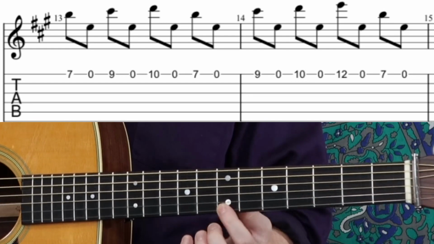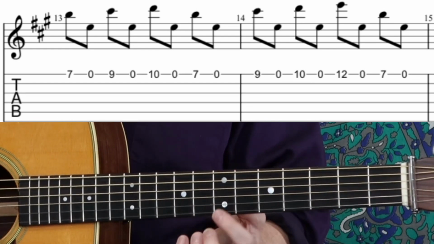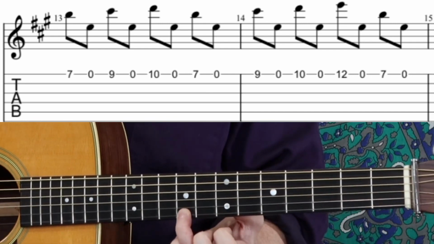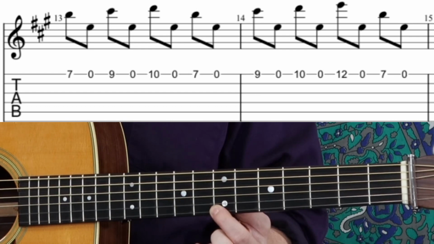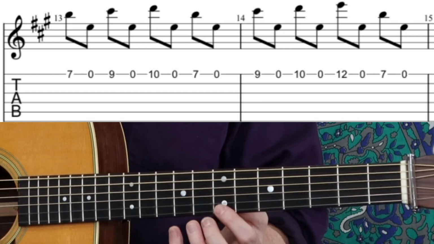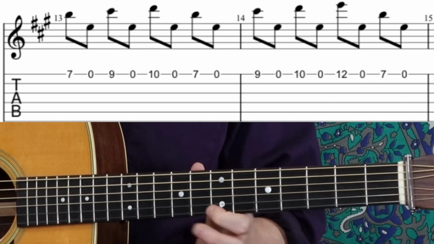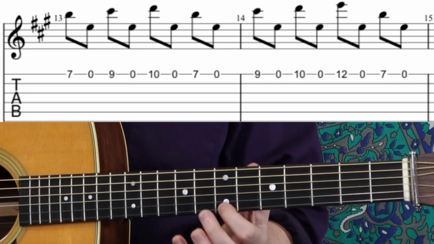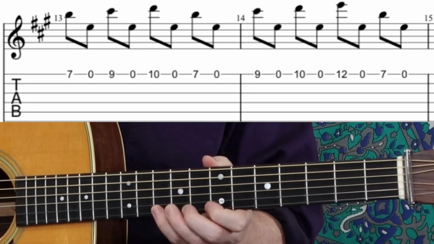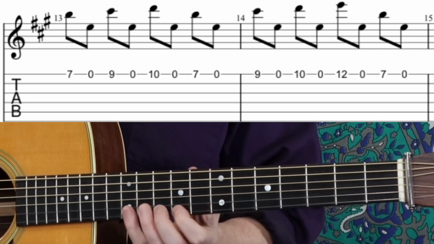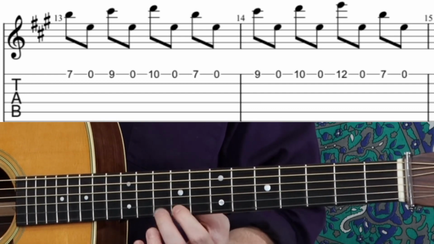Back to that little position we saw. 7, open, 9, open, 10, open. And I'm using index, ring, pinky. Back to index. Okay, then we shift up. I shift up to the next position, okay? So right in measure 14 starts. So measure 13 is all right here. Measure 14 is all right here. Not all right there, but measure 14 will start here.